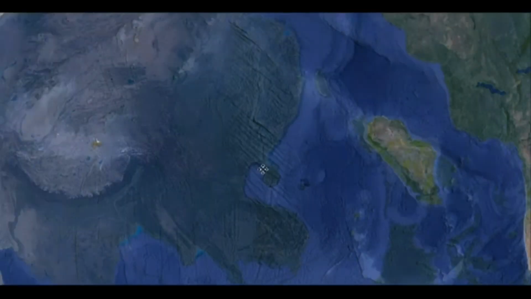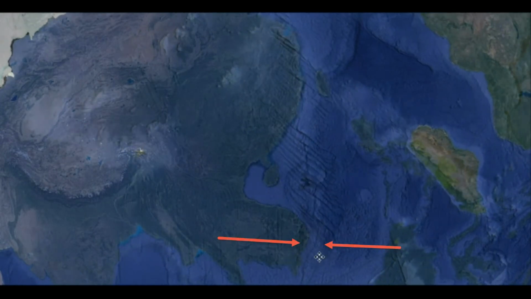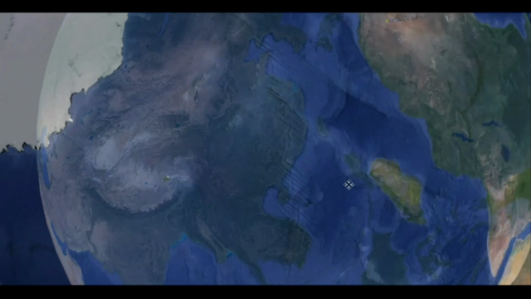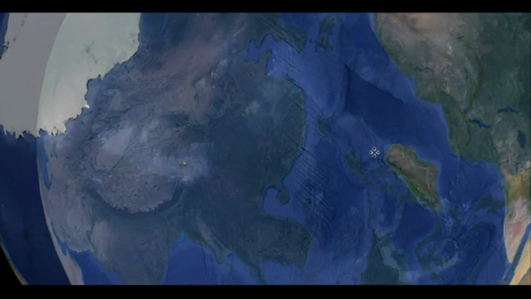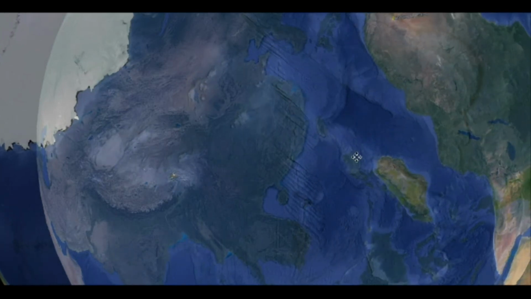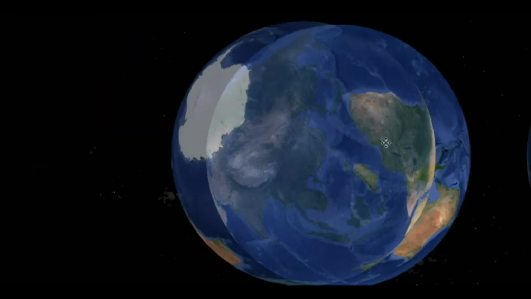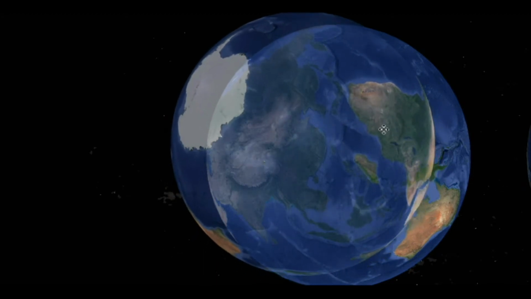You can see that matches right there, and then you can see there are alignments everywhere else. See what was here, right here, is now here. And it keeps going.